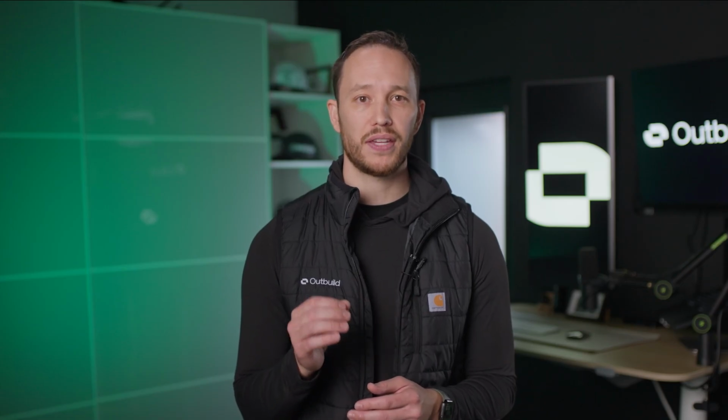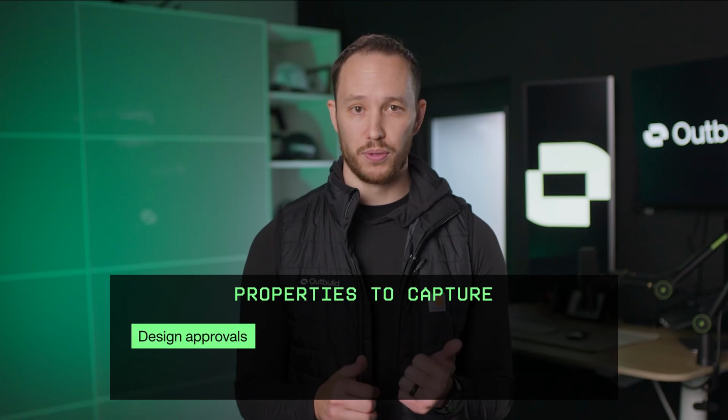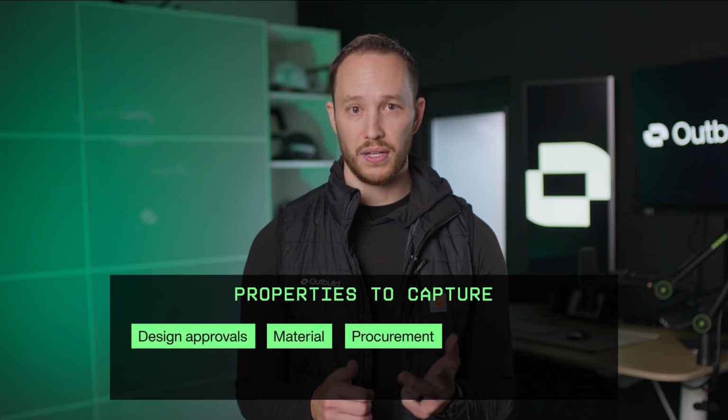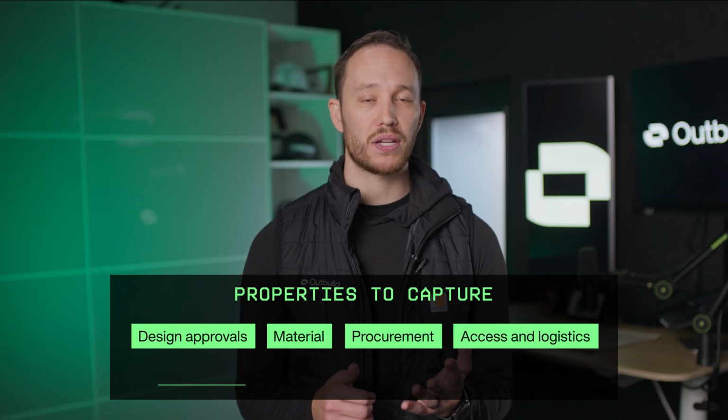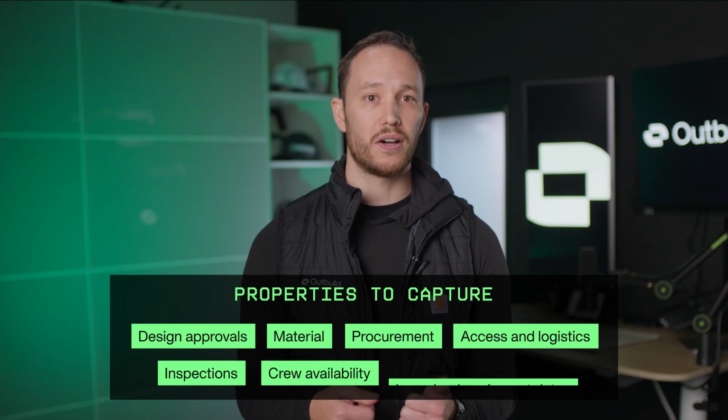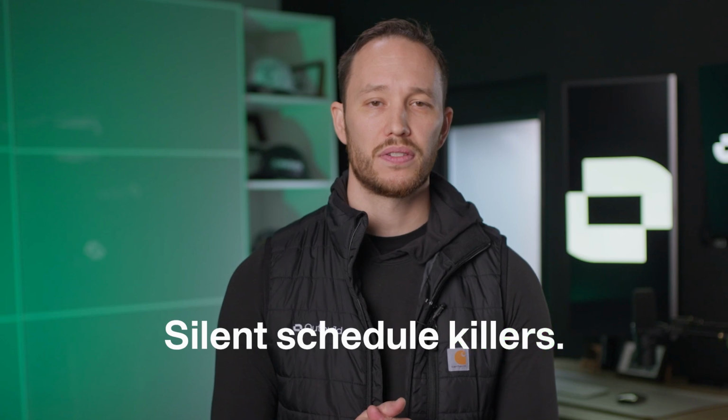Here's the move most teams skip. For every handoff, capture the constraint explicitly. For example, capture design approvals, material procurement, access and logistics, inspections, crew availability, and long lead equipment dates. Because constraints are silent schedule killers. And if you don't name them early, you pay for them late.